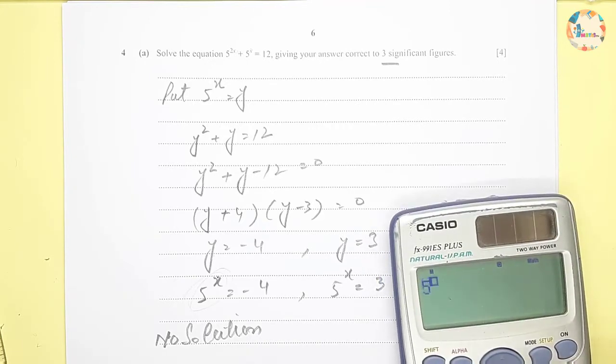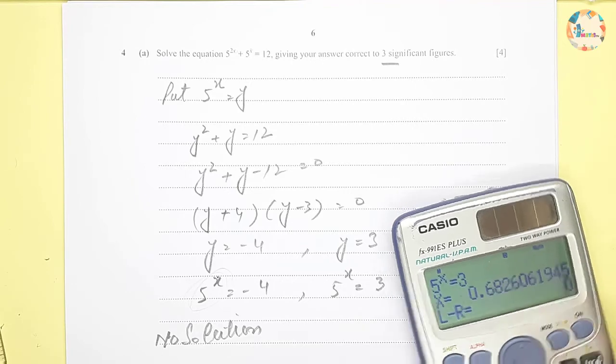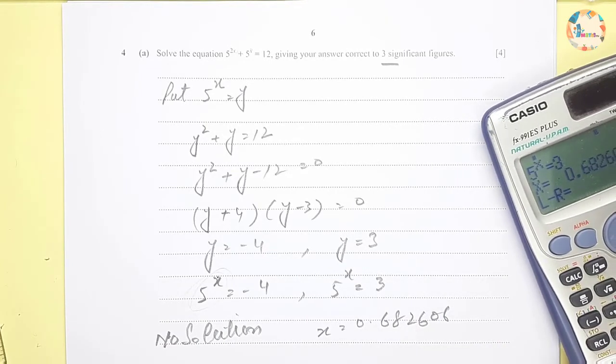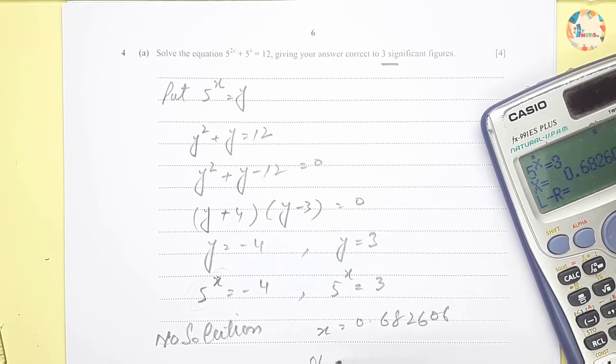So 5 raised to the power x is equal to 3, and solve for x. So x is equal to 0.6826 basically, and we can write this up to 3 significant figures. This is approximately equal to 0.683. So this will be our answer.